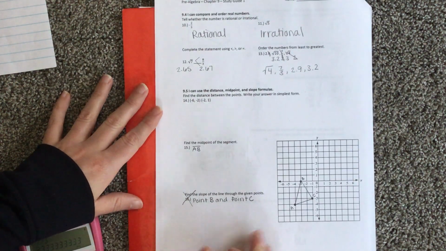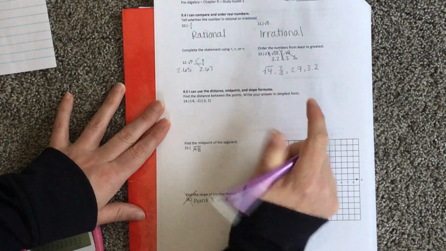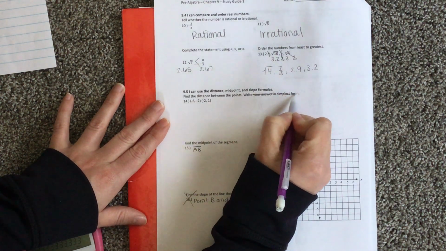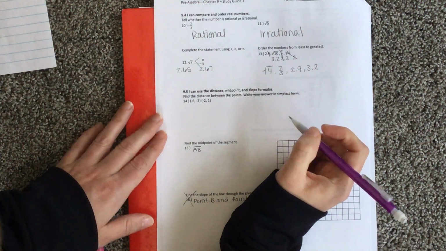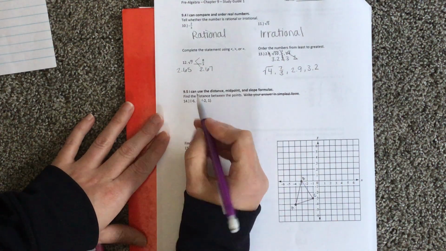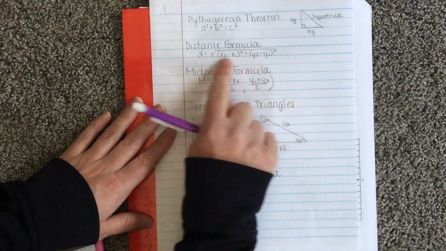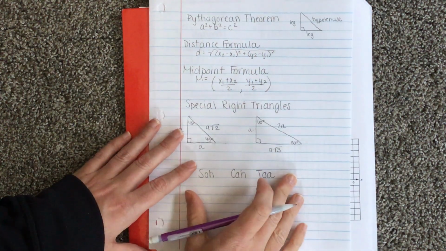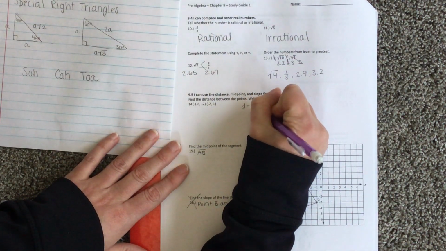9.5, I can use the distance, midpoint, and slope formulas. Find the distance between the points, write your answer in simplest form. We're going to cross that out, and you're going to write your answer rounded to the nearest tenth if necessary. It's not going to be necessary for this one. If you don't remember what the distance formula is, you're going to look at your note card or in your notes. Here's the distance formula, so I'm going to plug the information right into that formula. I'm going to write this here so I can see it.